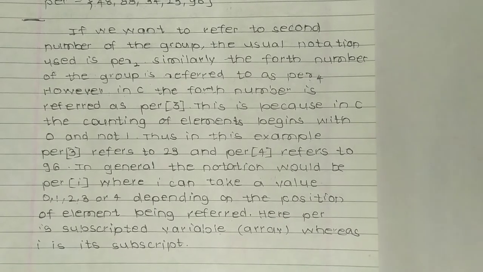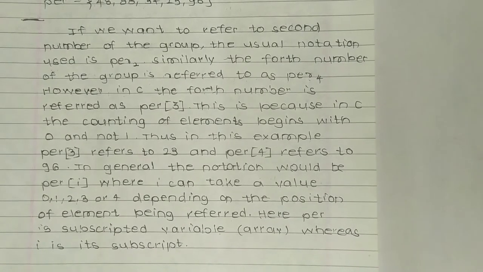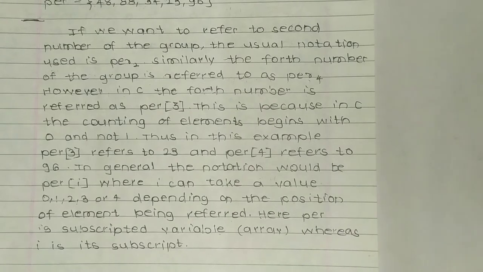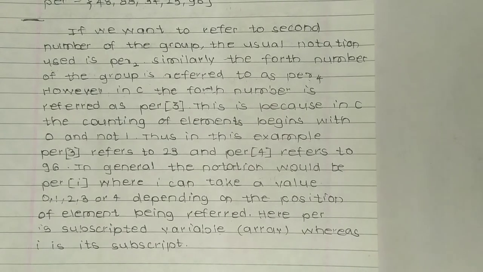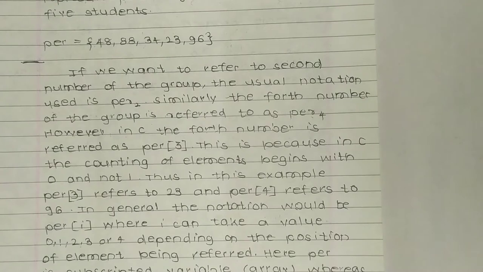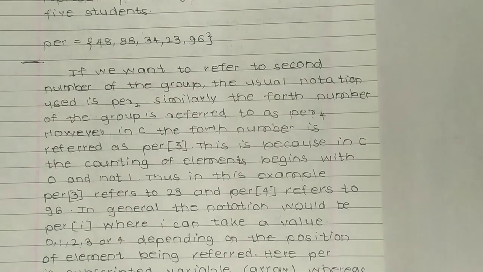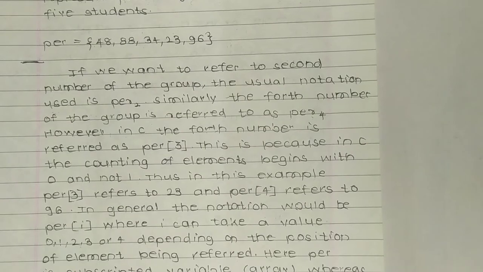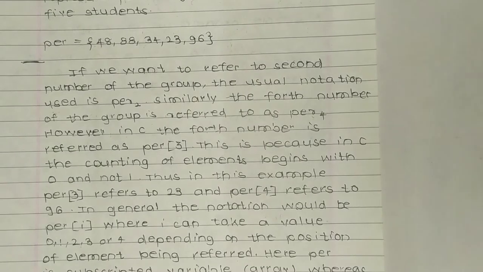If we want to refer to the second number of the group, the usual notation used is per[2]. So we were discussing arrays. Per was an array in which 5 elements were there. If we want to refer to the second number, that is 88, then the usual notation used is per[2].